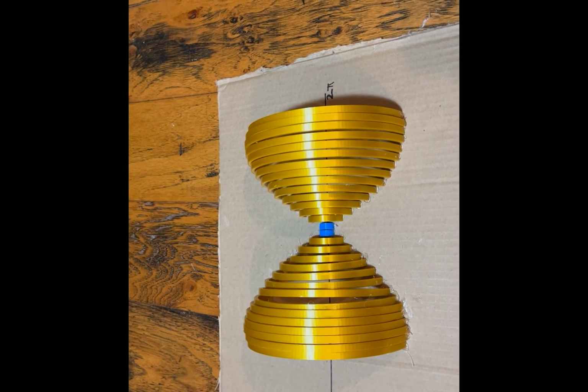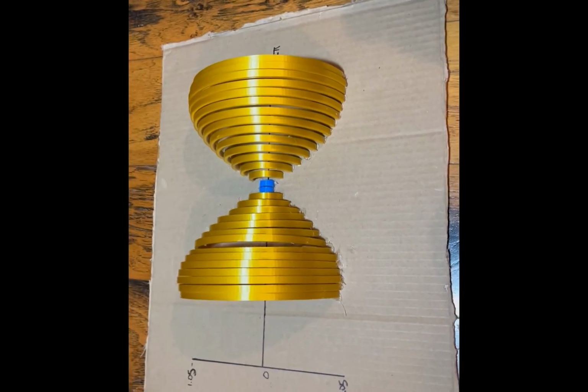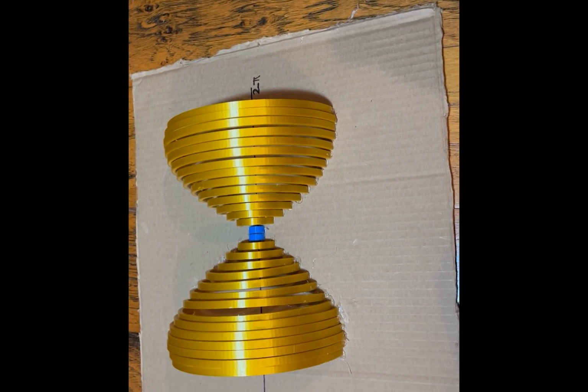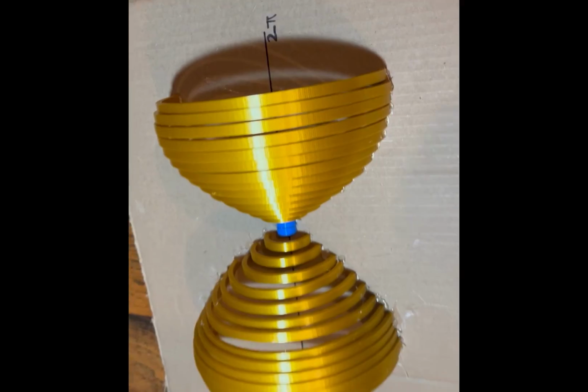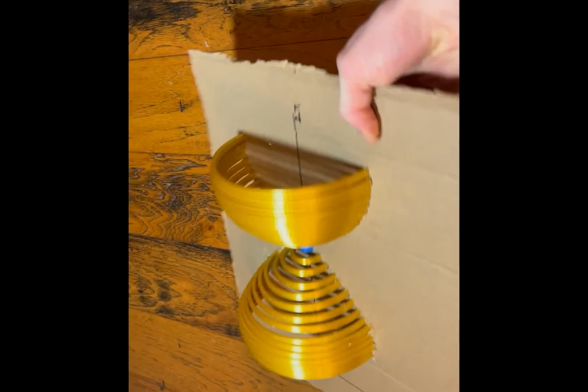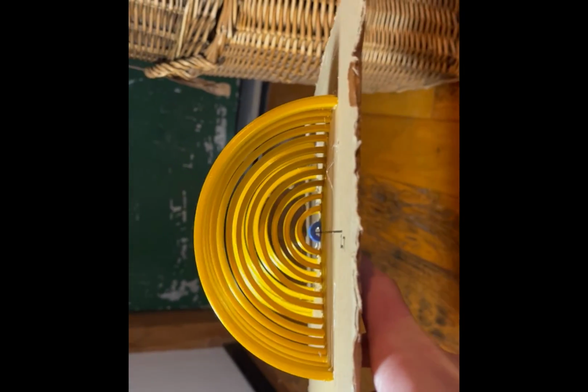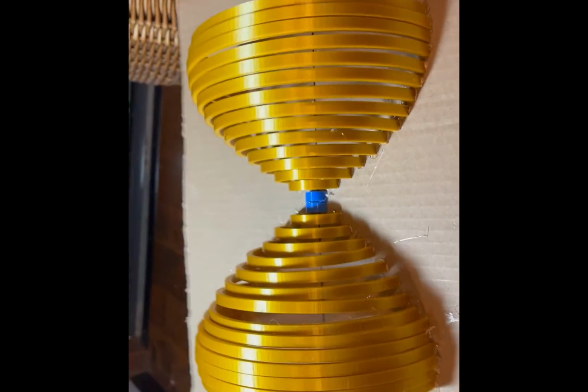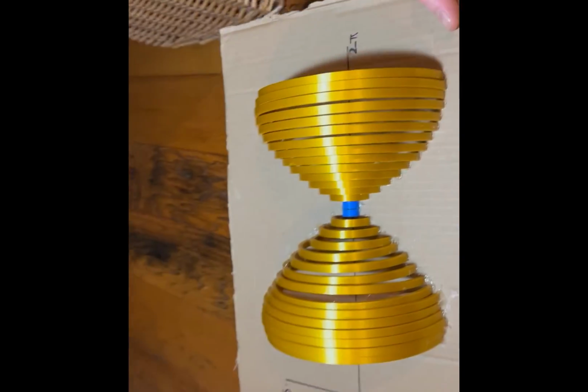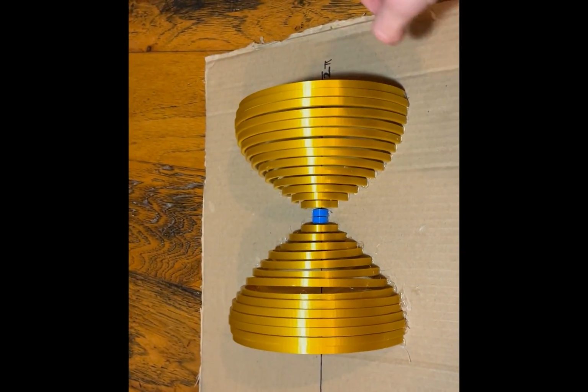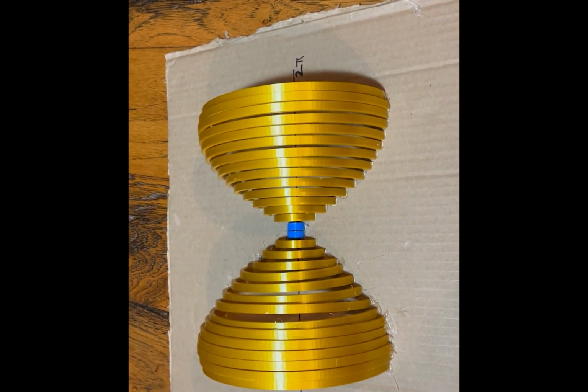This is my 3D model that I made of the cross section. It was made using 3D printed parts. You see that it is hollow on the inside. The golden ones are the ones using the sine function, and the blue one is using that constant function.